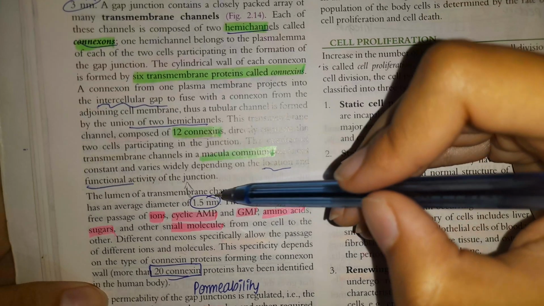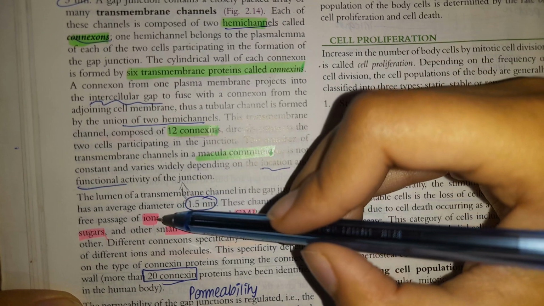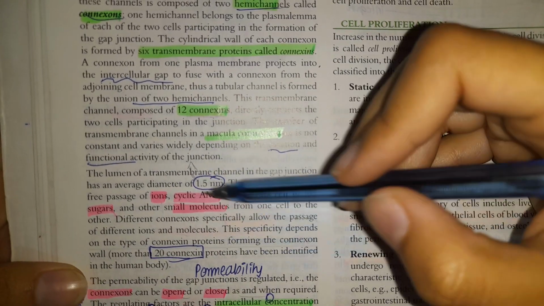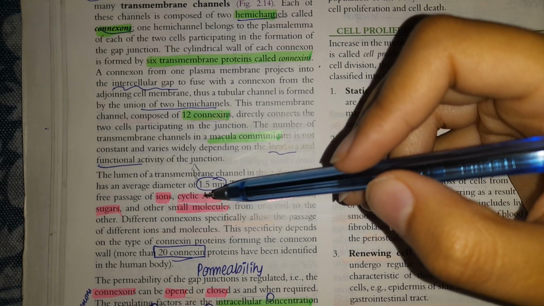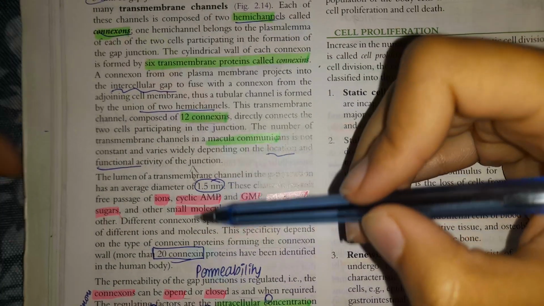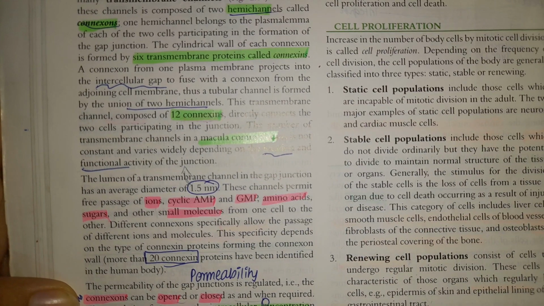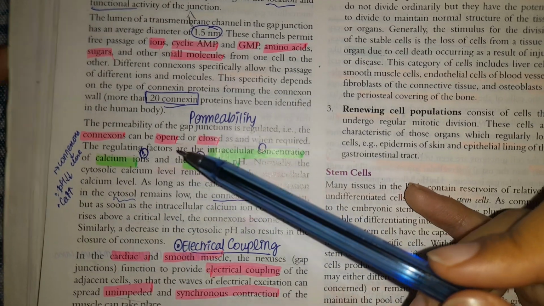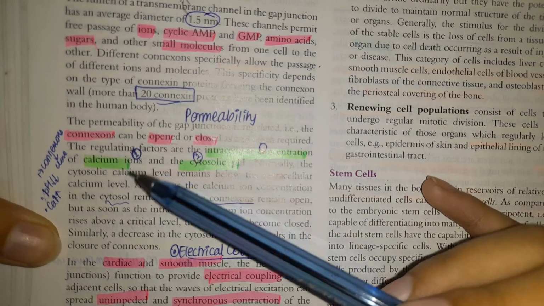Now the lumen is 1.5 nanometers in diameter, and they allow the movement of ions, AMP, GMP, amino acids, and small molecules. The main function is to link one cell with another cell to provide electrical as well as metabolic communication. There are 20 different types of connexin proteins that can be present in the connexon molecules. And now a connexin opens or closes. It does not remain always open or always closed, but it depends on certain factors. The regulating factors are calcium ions and pH.